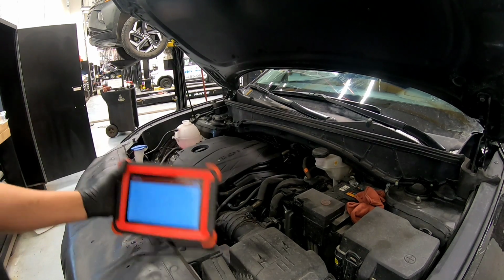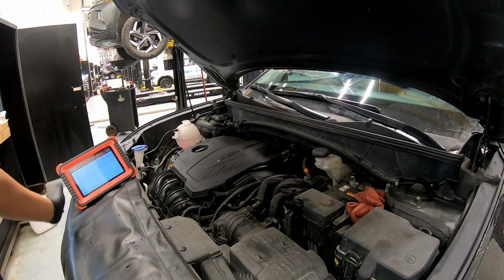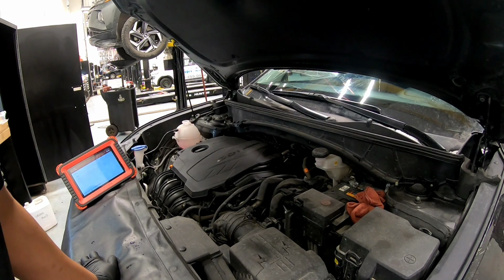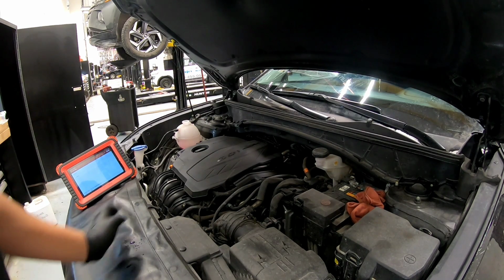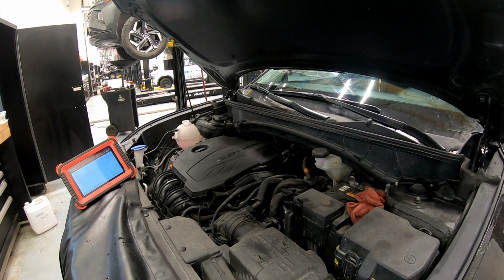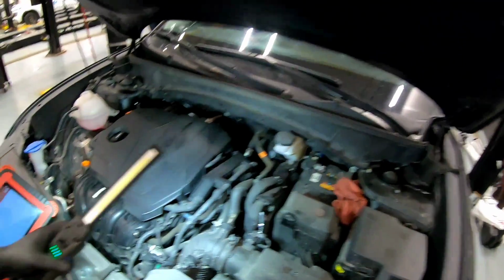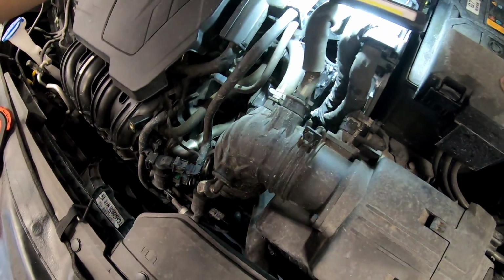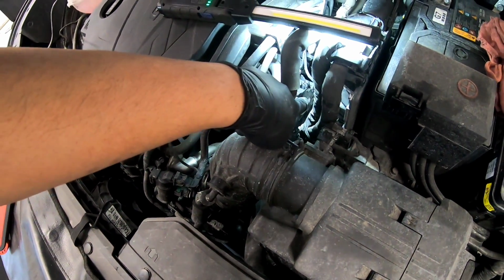So in order to do this job, you're gonna drain your coolant, and all we have to do right now is, it's buried under there. So our ITM is around there, right?